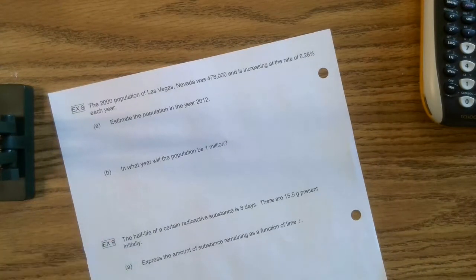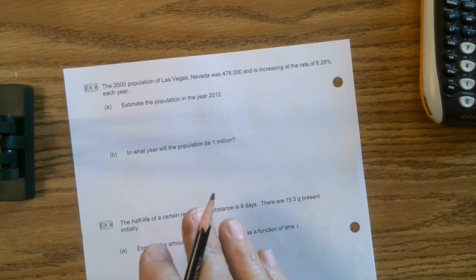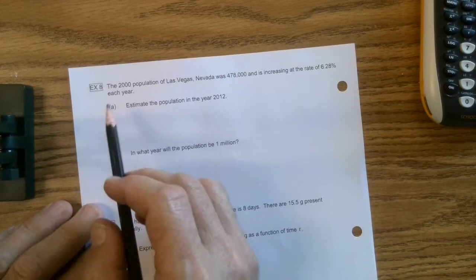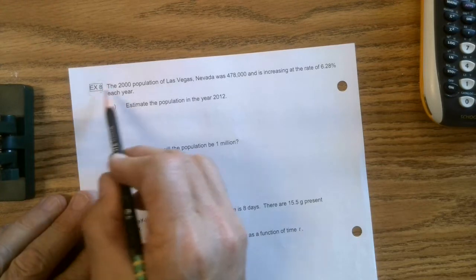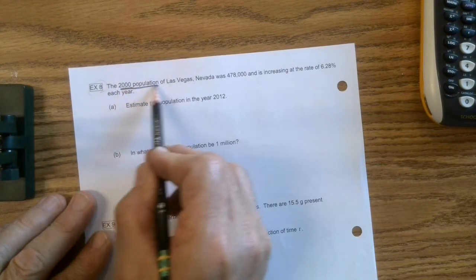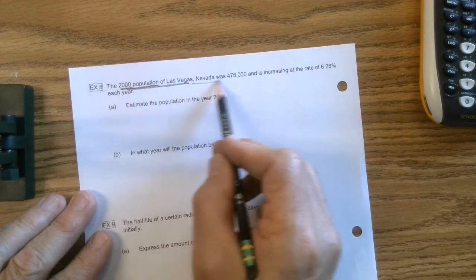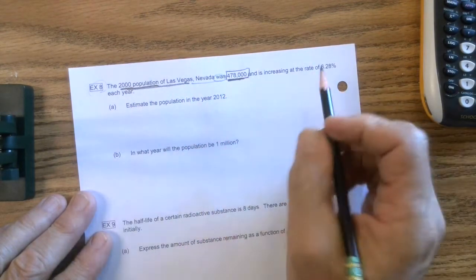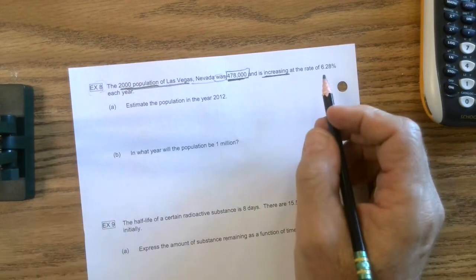All right. Now this language on this side gets a little interesting, and I'm going to pause this a second coming up and explain something. But this says, example 8, the 2000 population of Las Vegas, Nevada was 478,000 and is increasing. So now watch this.